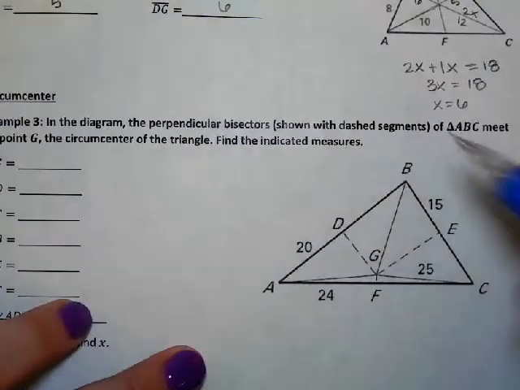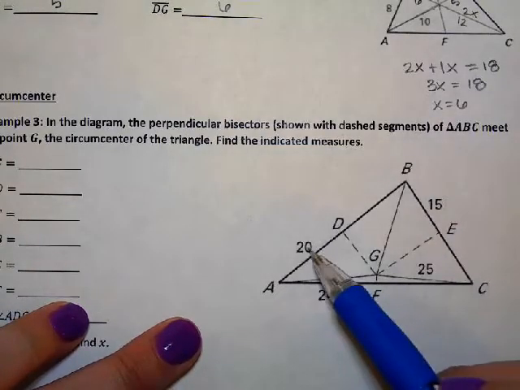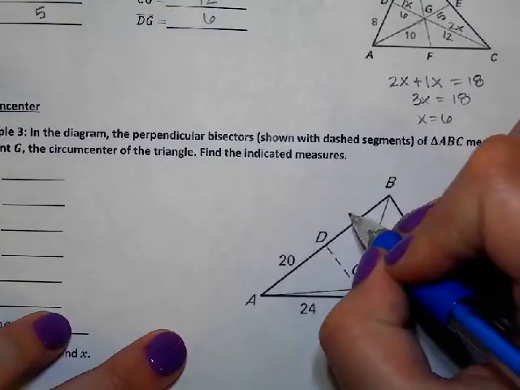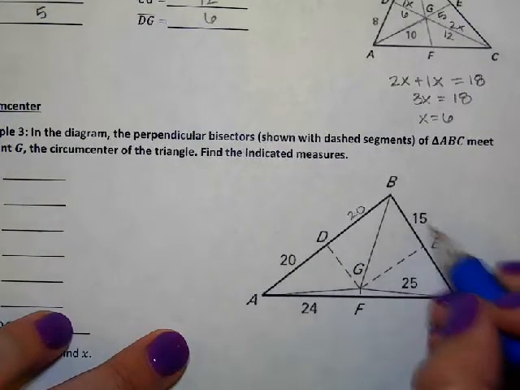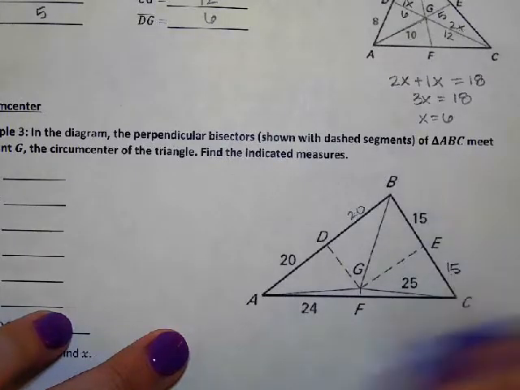So we know if this is 20, then what should this be? 20, and we know that why? It's a bisector. Yeah, it cuts it in half. Okay, so if this is 15, then what's this? 15. And if this is 24, what's this? 24.